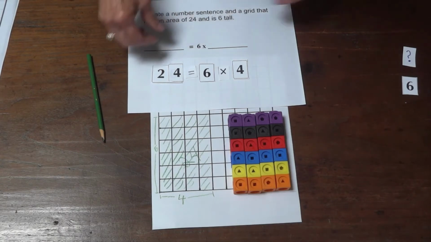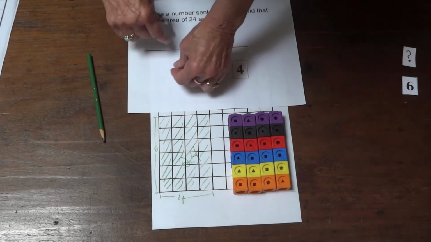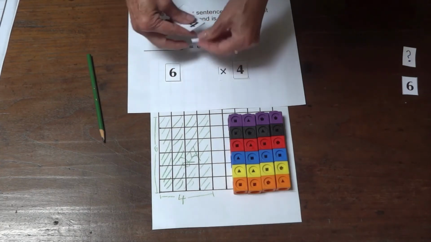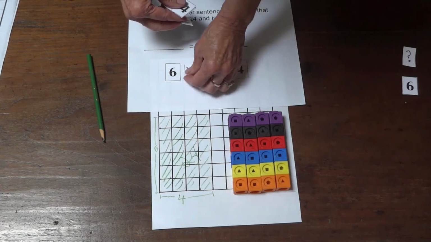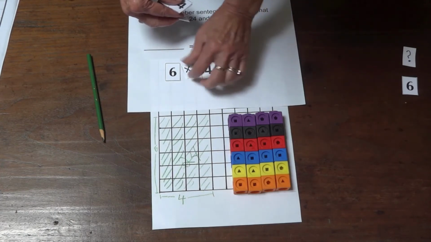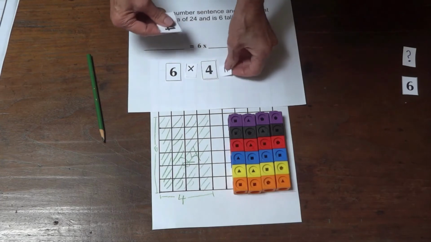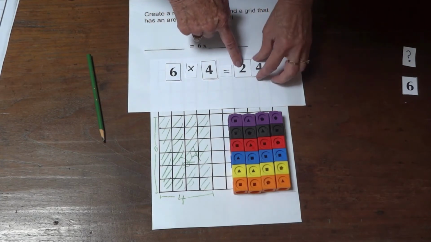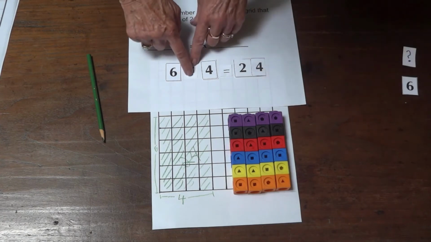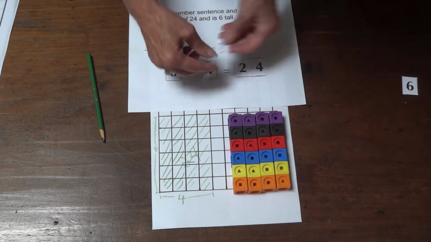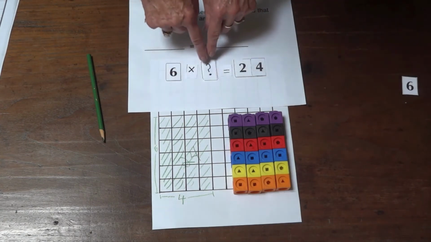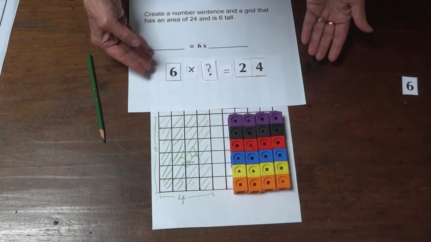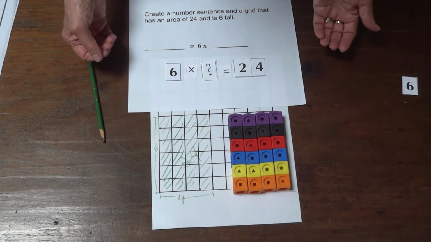Here's something else you can do with this model. Just want to try something else. What if I rearrange this to say 6 times 4 equals 24, and I rearrange the order here. Would you do something differently if you didn't know this value and you had to solve for this value? Would you do something differently to solve it? Would this model work? What do you think?